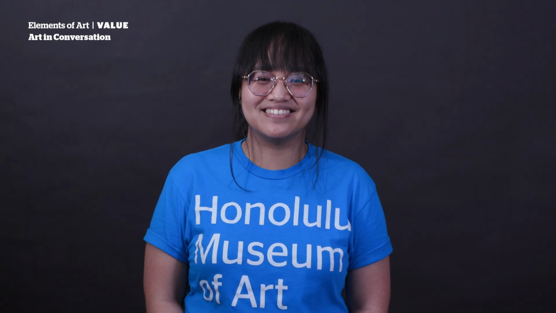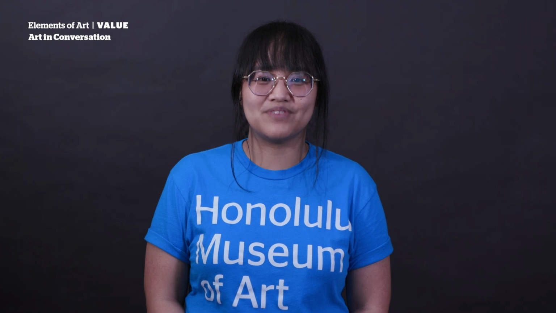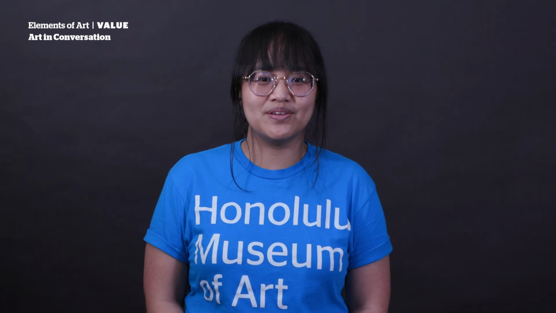Mahalo for joining us. As you continue exploring the elements of art, notice how value supports other elements like line, shape, and color. How will you use it in your own artwork?